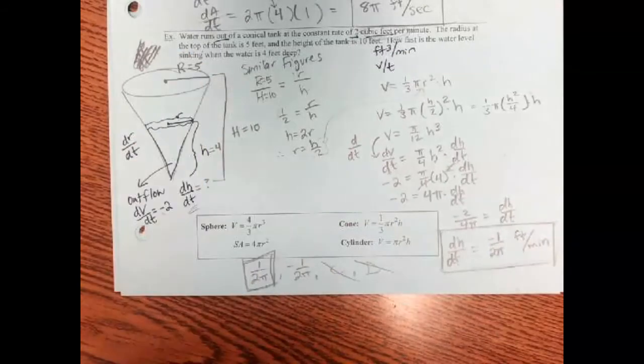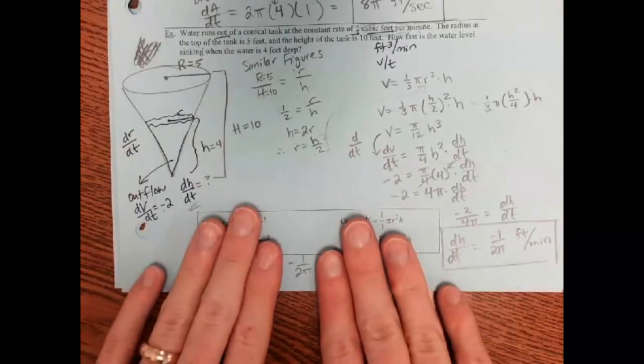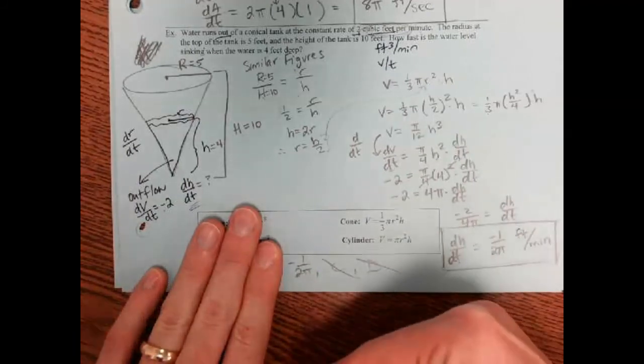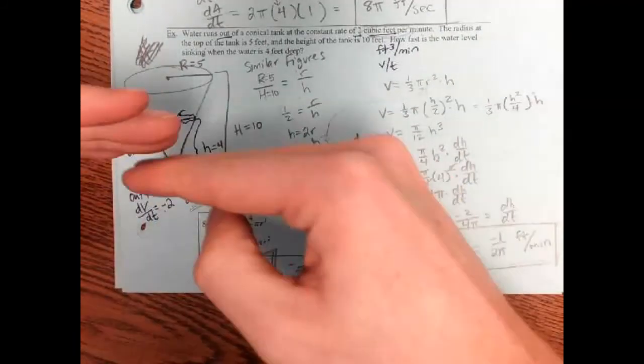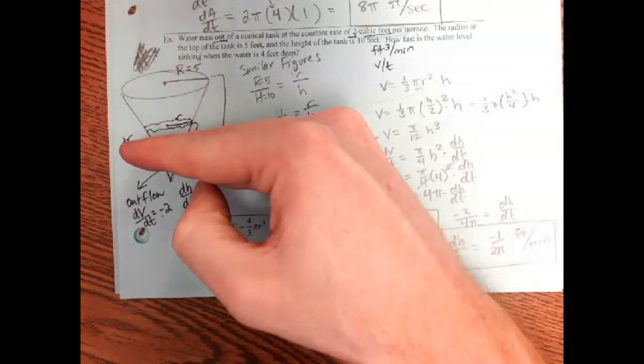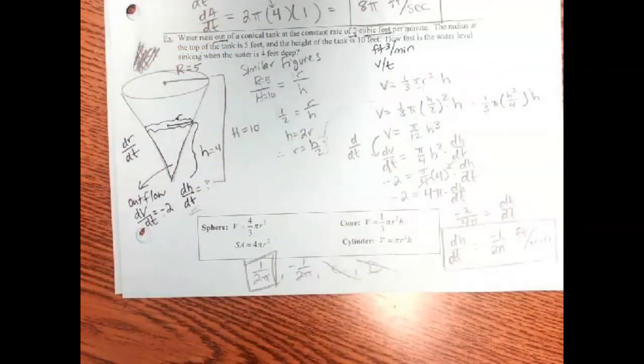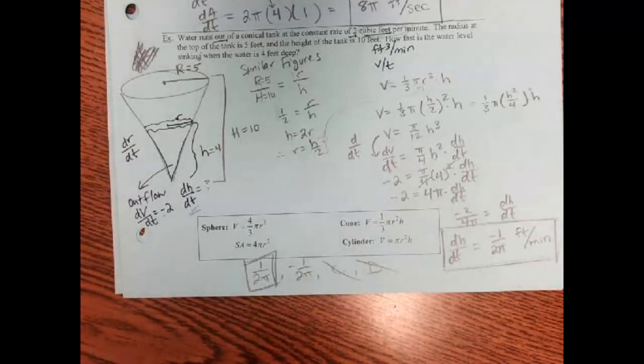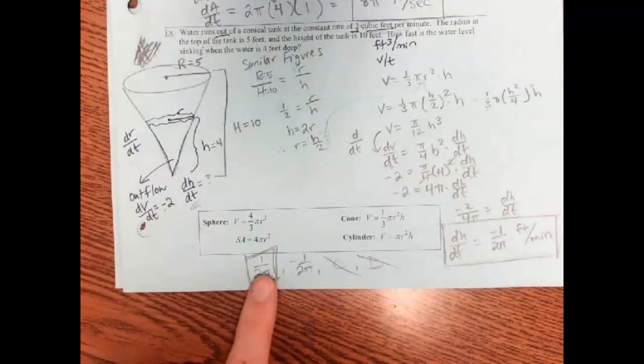If you said the water level is sinking at a negative rate, see that double negative? That actually means the water level would be getting bigger, right? If it's sinking at a negative rate, then that actually means the height would be getting larger. You would just say, hey, it's sinking at this rate, right?